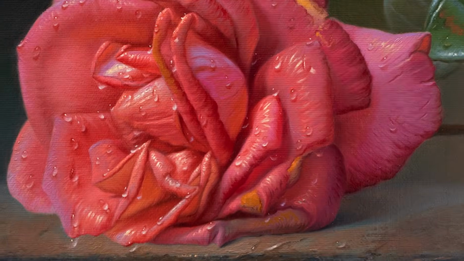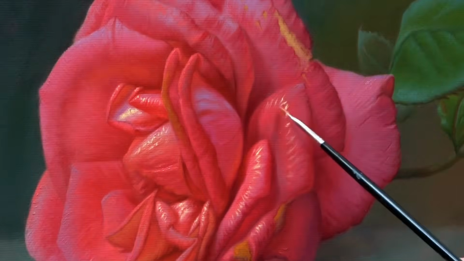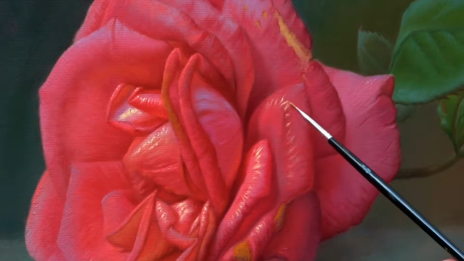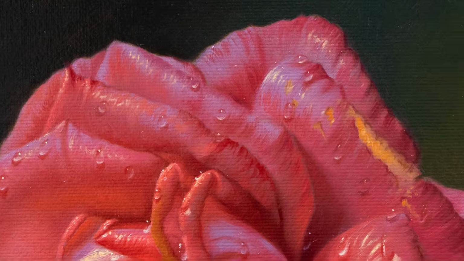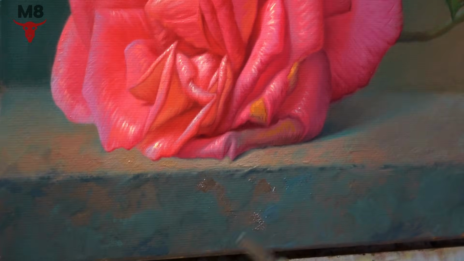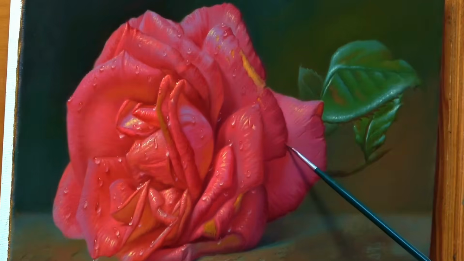People keep asking me the same thing over and over again. "Hey mate, can't you just paint it all at once?" And every time I smile. Sure, if you don't care about depth, light and emotion. But that's not how real painting works.